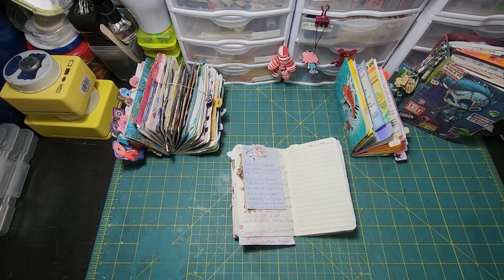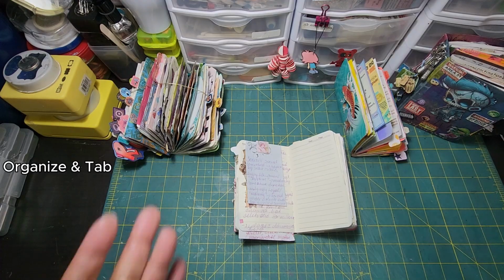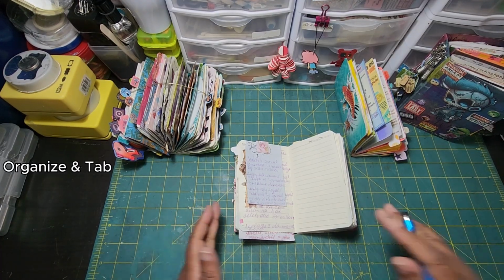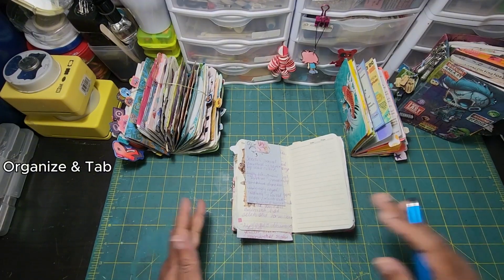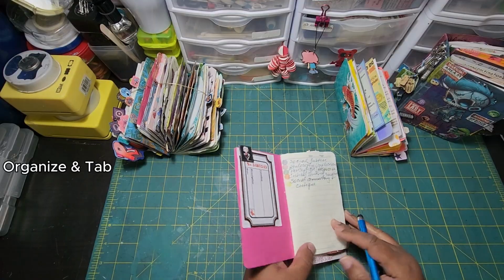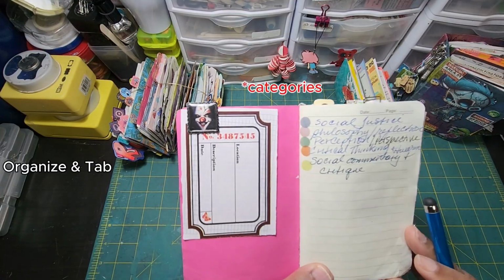The next task is organize and tab. Here, you want to add or adjust tabs, group related entries if possible, insert dividers, maybe to create sections, or color coordinate entries. I created a color coordinate for different sections in my book.